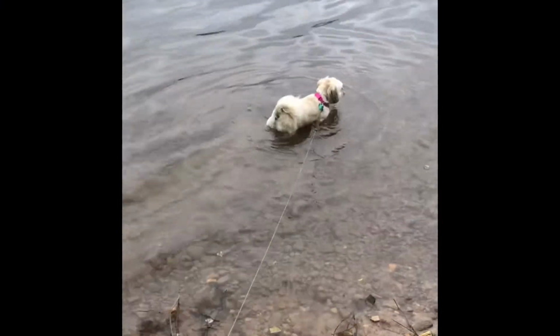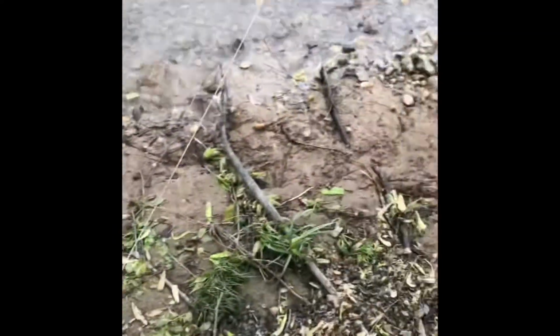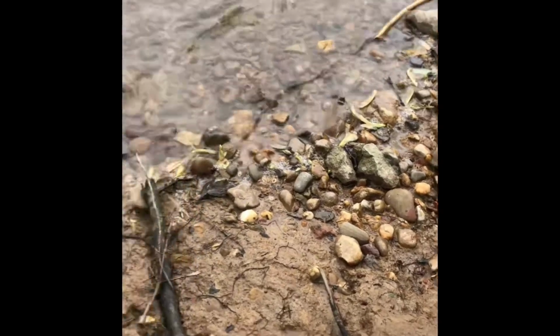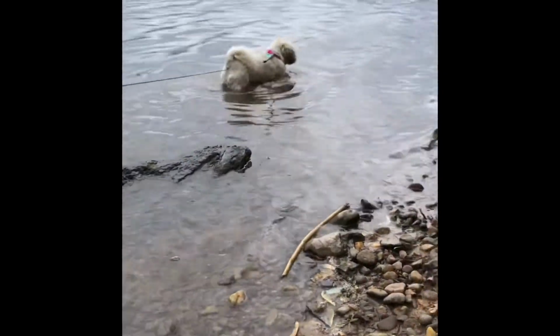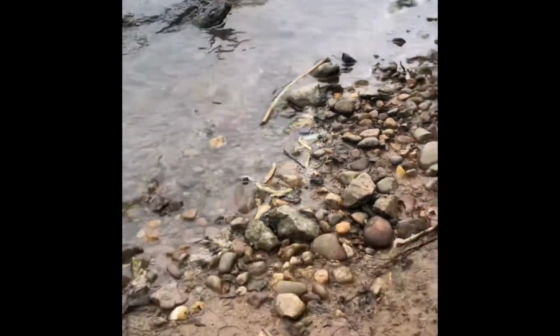Right now we have Chase wading through the river. As you can see, there's no sand like we would see on beaches by oceans, right? There are a lot of rocks and sticks and mud because it's been raining. There's Chase again. So that's the difference there. No sand, just some rocks and mud.